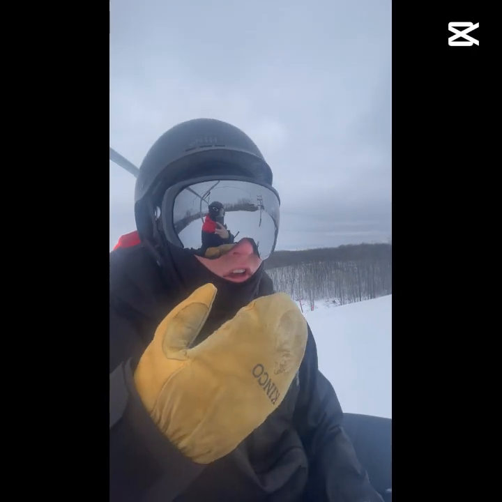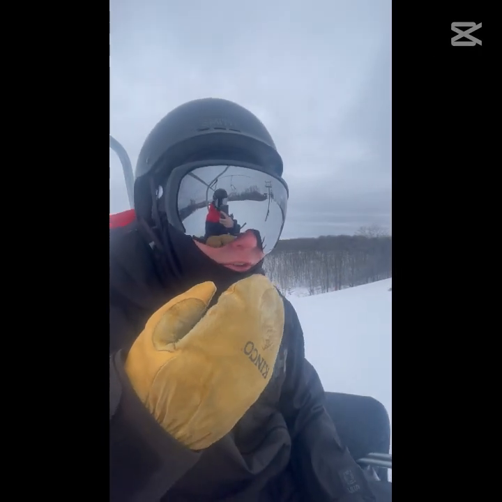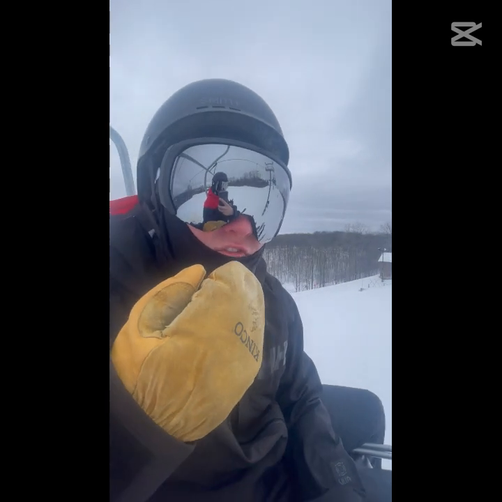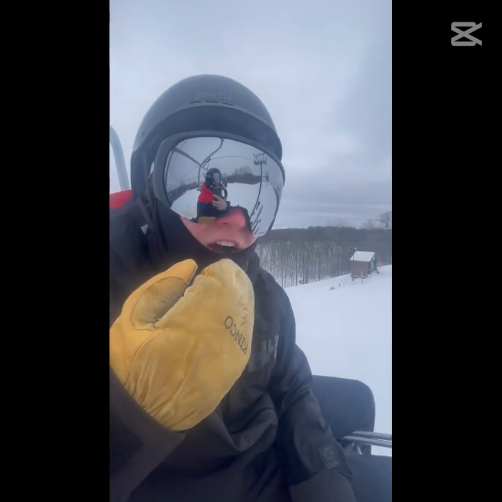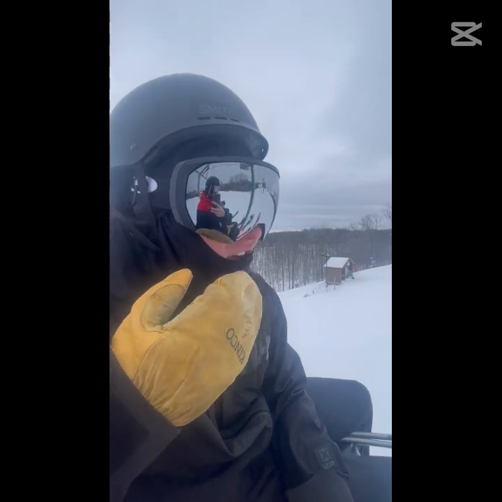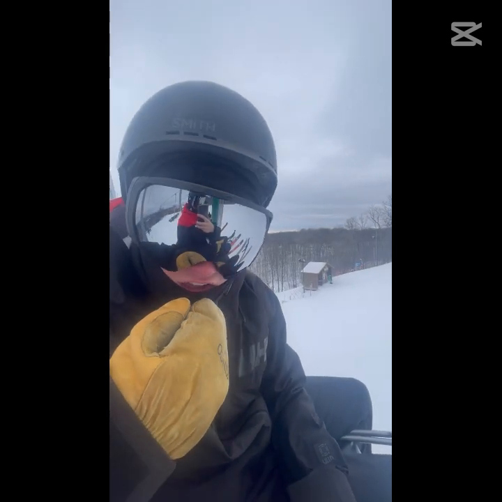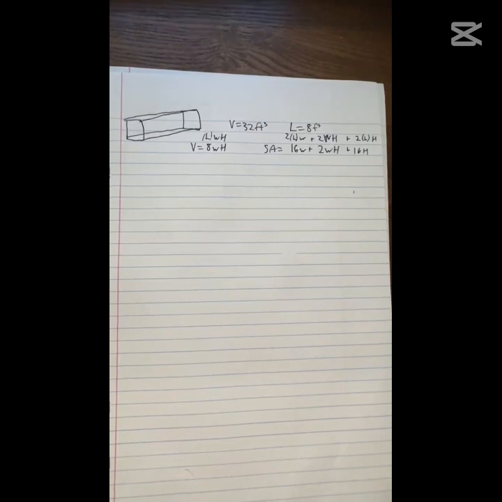Man, oh man, if only I had a nice place to get shifty on. I bet if I had a rectangular box that has a volume of 32 feet cubed and a length of 8 feet, I could surely get shifty. Let's see if we can help this man.